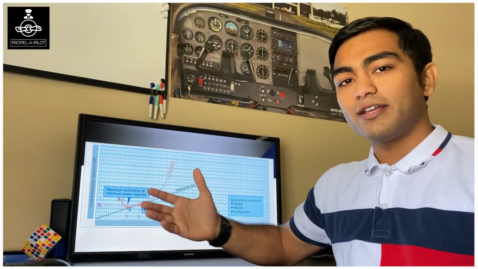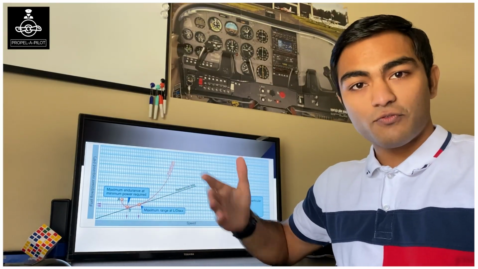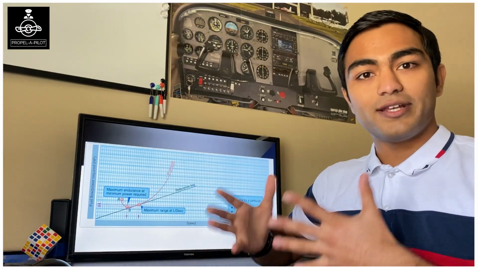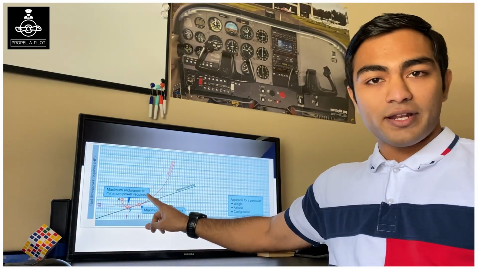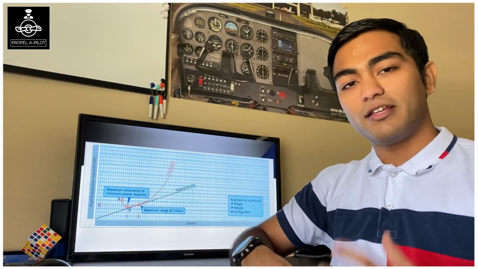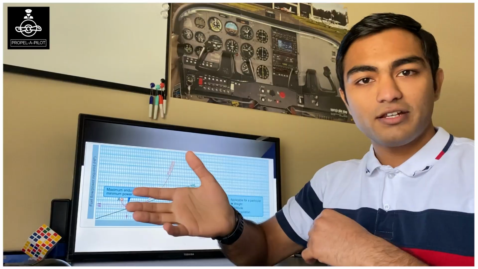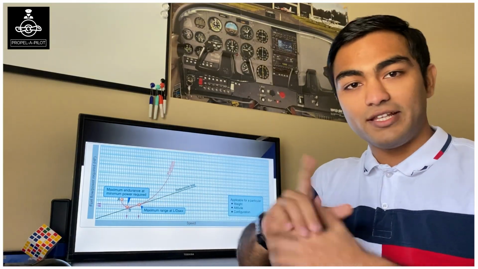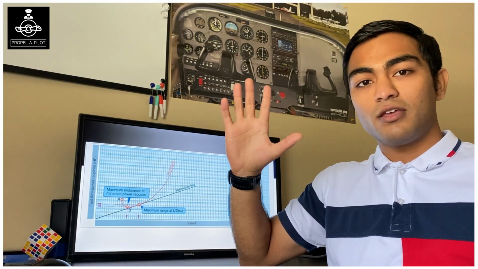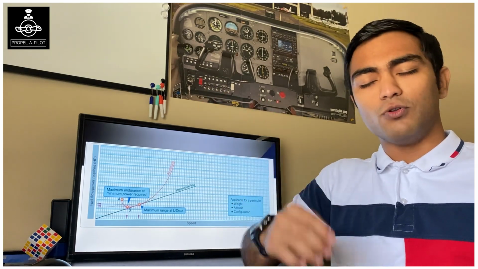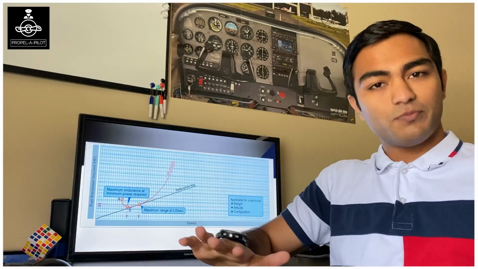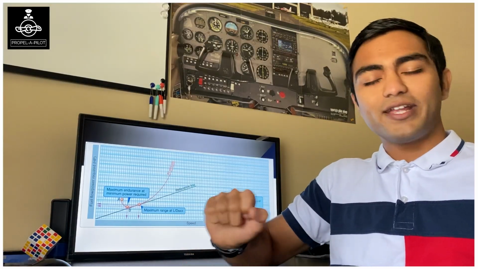Minimum amount of power is minimum consumption of fuel. When the fuel consumed is minimum, you can fly for a longer period of time. The maximum range speed occurs at the speed that gives you the maximum lift to drag ratio, which we have talked about in the aerodynamics chapter. Please take a look at the aerodynamics chapter. It would be really helpful for you to understand all of these performance characteristics very easily.